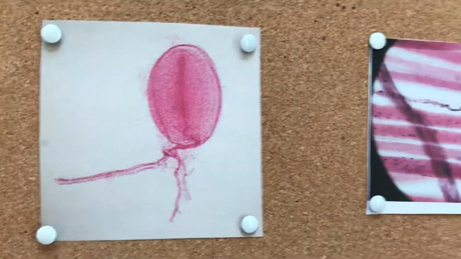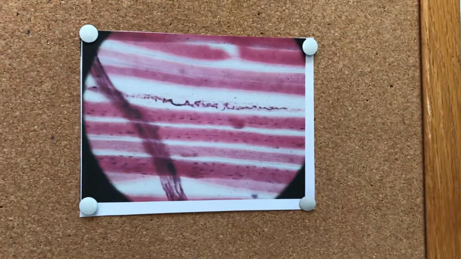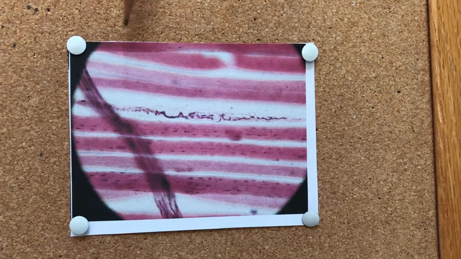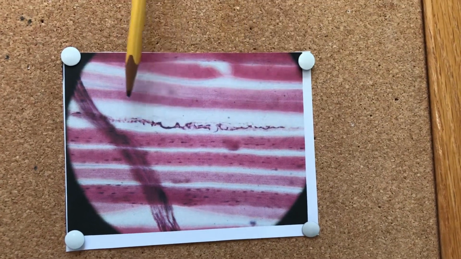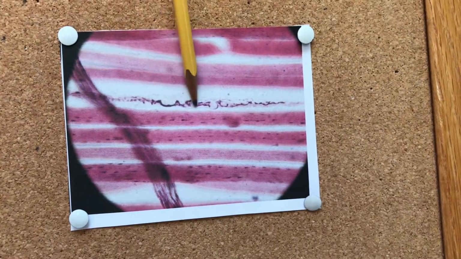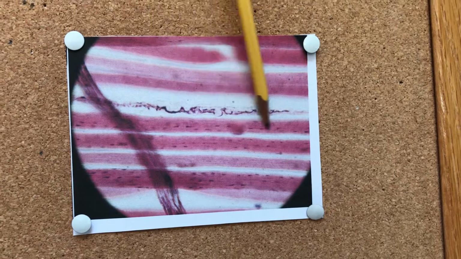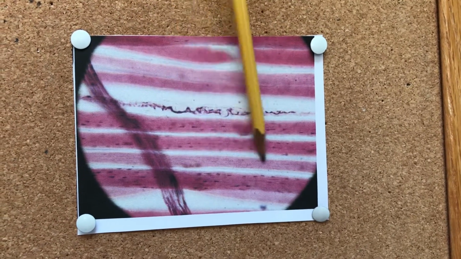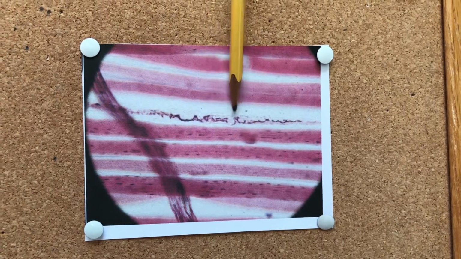And the last slide we have a picture of is a muscle spindle. Now this is found in your skeletal muscles, and it is a specialized stretch receptor called a proprioceptor. And this is the spindle. It looks like this little wormy structure that's embedded between skeletal muscles. And you should be able to identify the skeletal muscles because we've seen those in the tissue before.